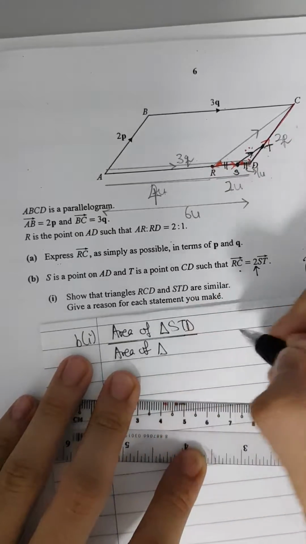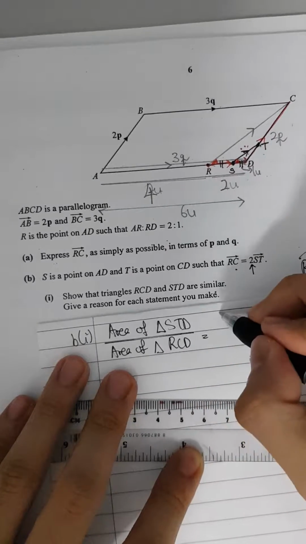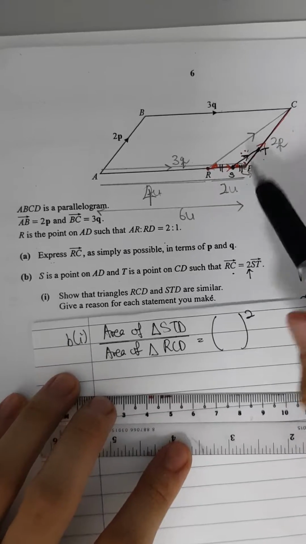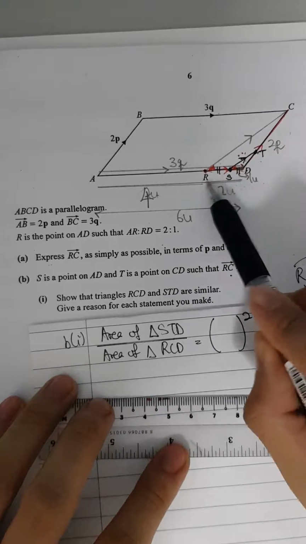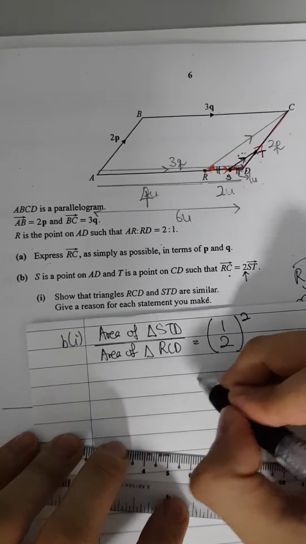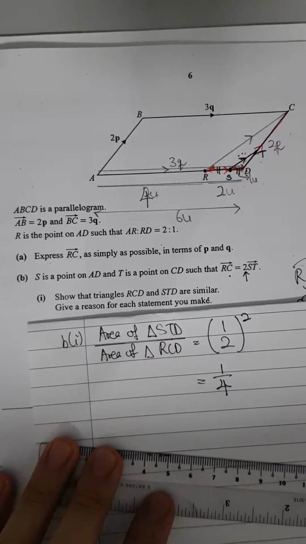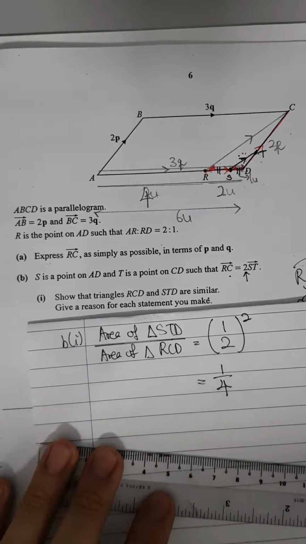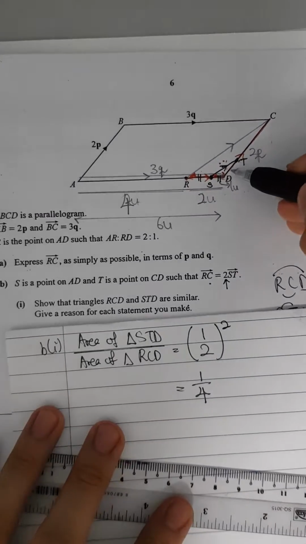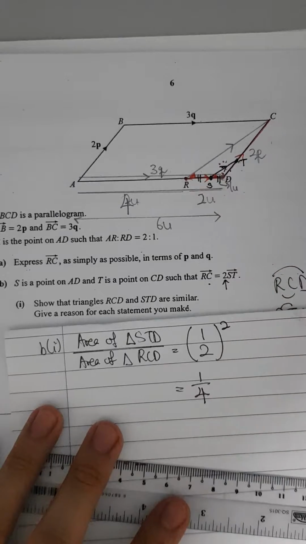triangle RCD. Since these two are similar, I can take L1 over L2, whole thing squared. This over this, 1 unit out of 2 units, whole thing squared. I will obtain 1 over 4. So the small triangle is 1 unit, and the big triangle is worth 4 units.